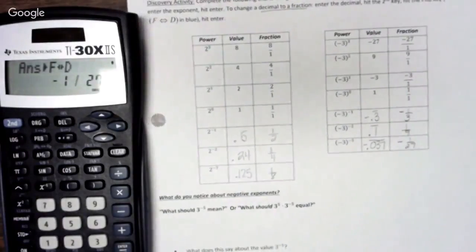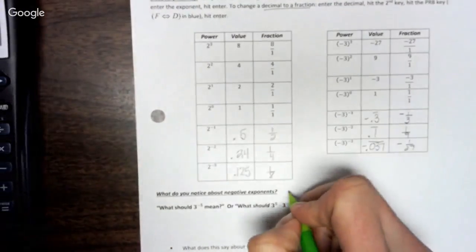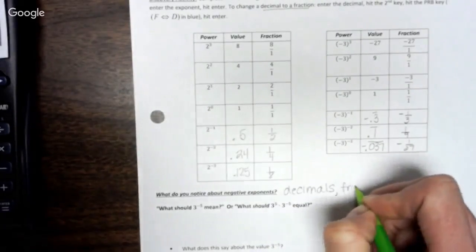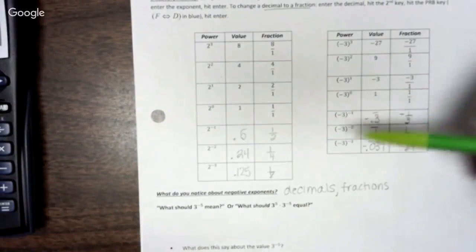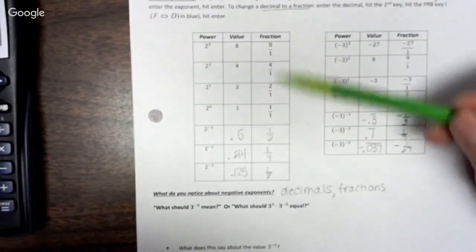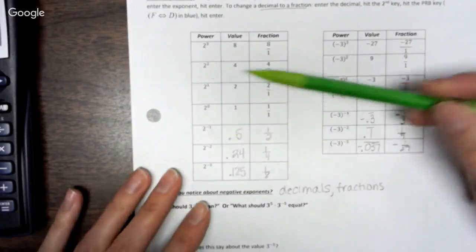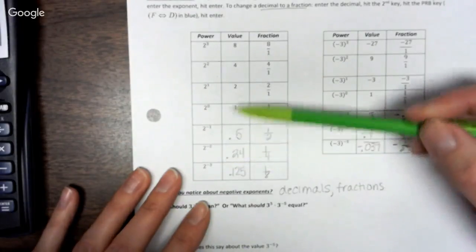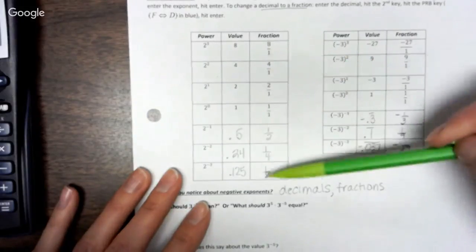So here's our chart. So what do you notice about these negative exponents? All the ones that we filled in, what do you notice? Do you notice that they're decimals? Do you notice that they can be written as fractions? Did you notice that the fractions are the opposites of the positive? Look at 2 to the negative first, 2 to the first. This is 2 over 1. This is 1 over 2. 2 to the negative second, 2 to the second. 4 over 1, 1 over 4. 8 over 1, 1 over 8.